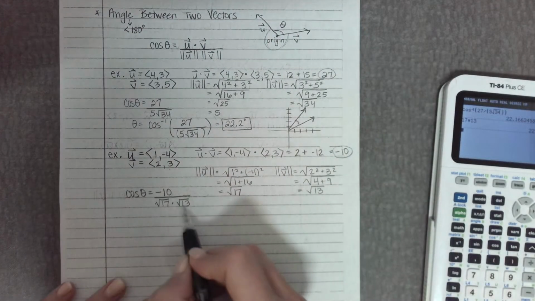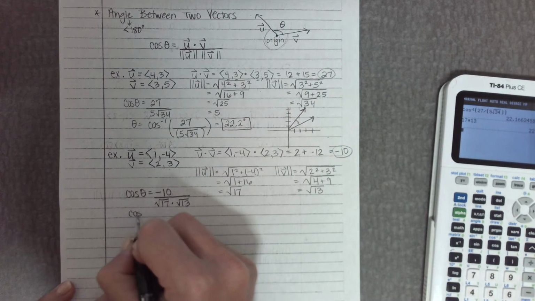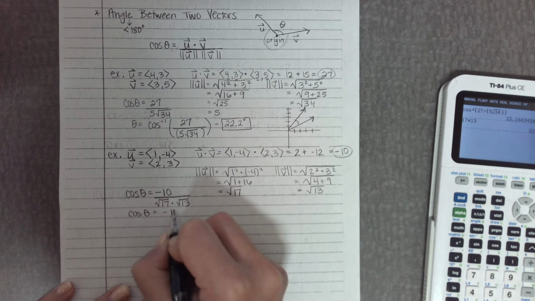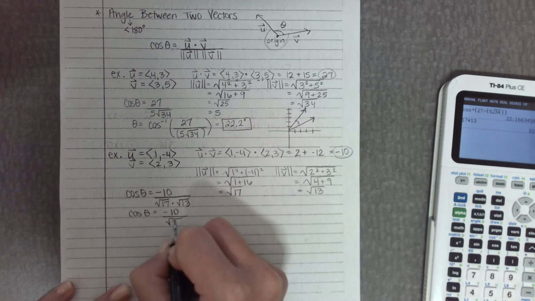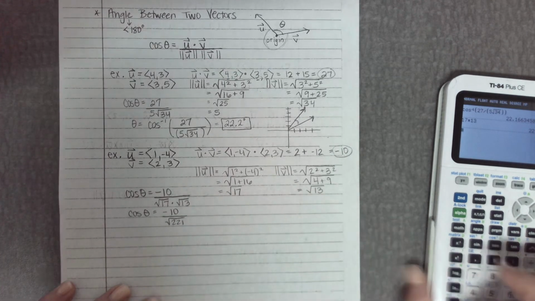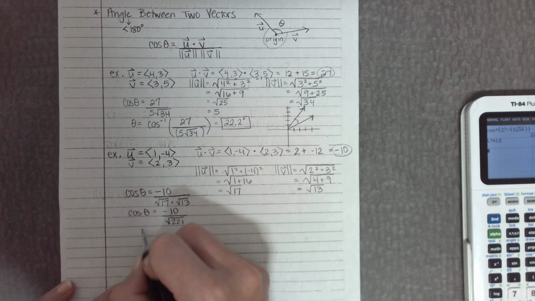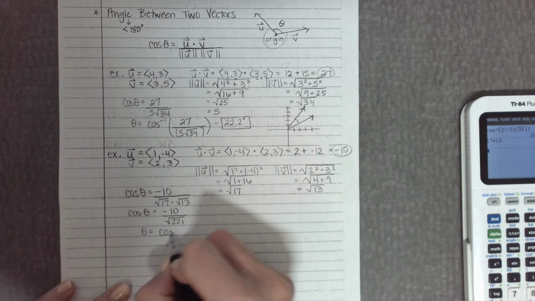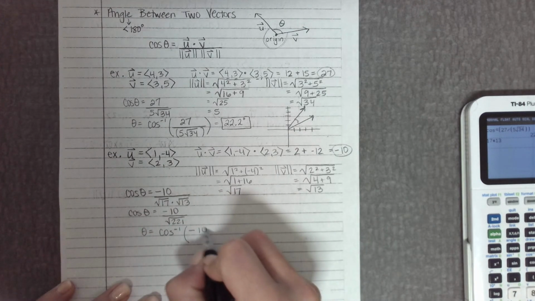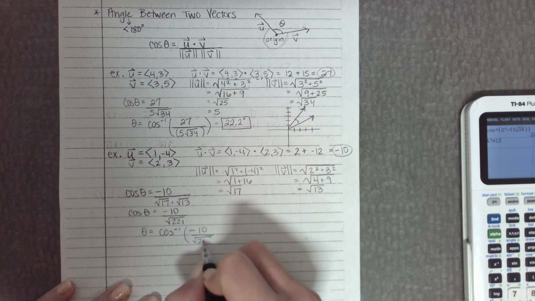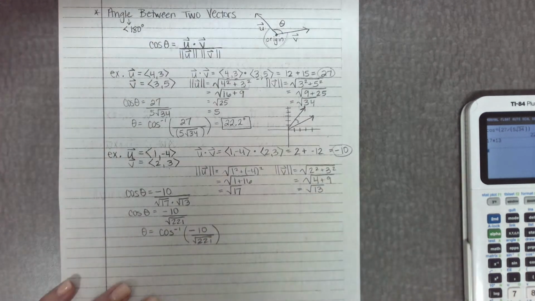I can go ahead and make that square root of 221 if I want to. It'll make typing it in a whole lot easier. So I can just make that the square root of 221 on the bottom. And now I'm ready to do the inverse cosine. So theta is the cosine inverse of negative 10 over square root 221, and type that in the calculator.